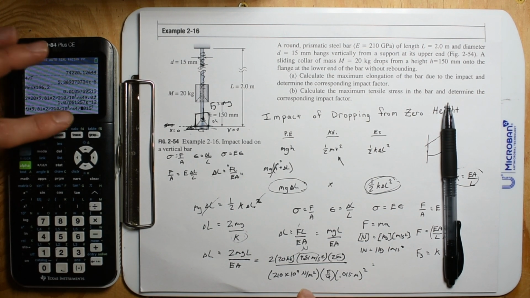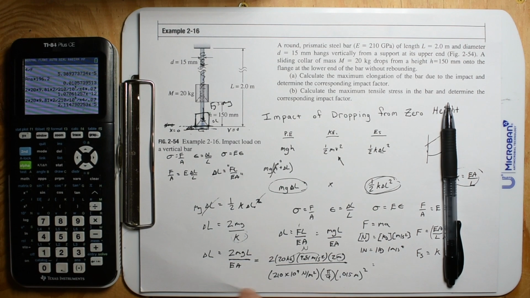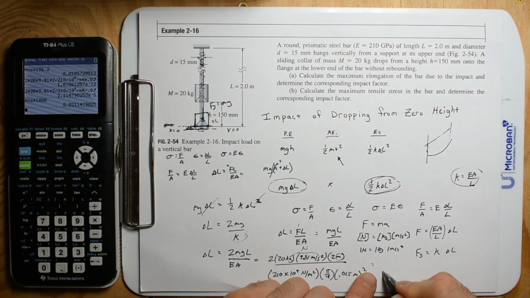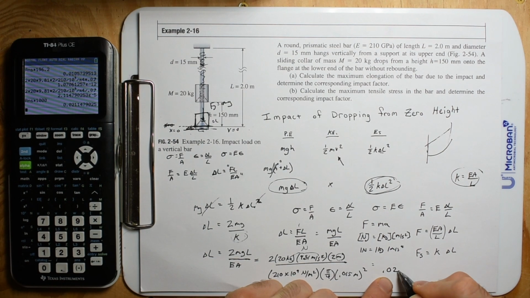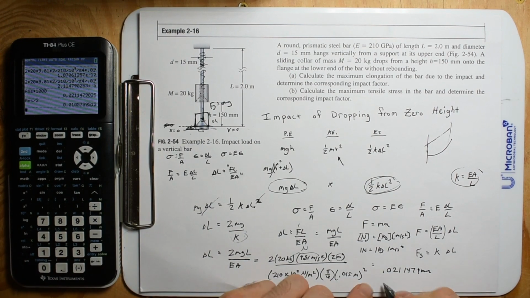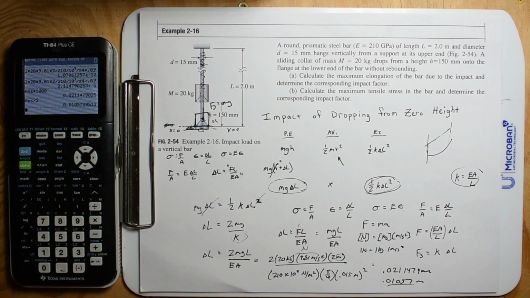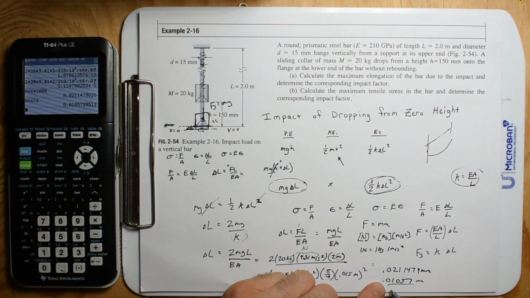I just want to do it in this cool way, but holy hell. So, okay, now we got the right answer. Times 1,000, and we get 0.0211479 millimeters. Divide that by 2, and we get 0.01057 millimeters, and so that's a check on reality.